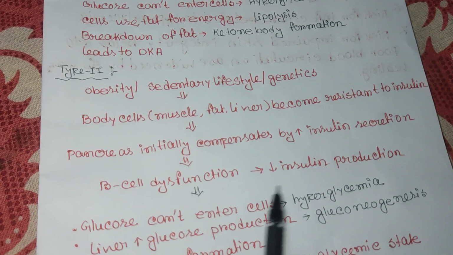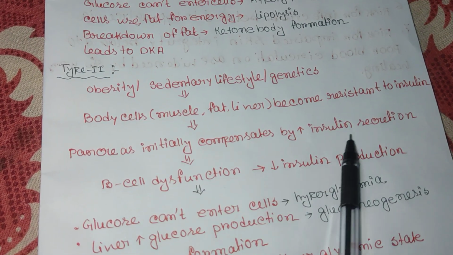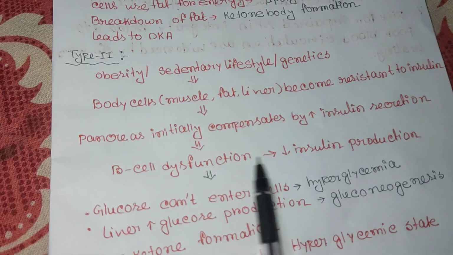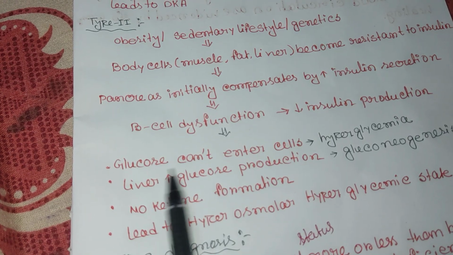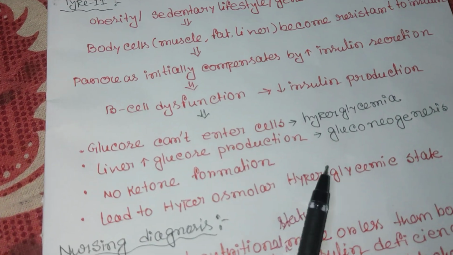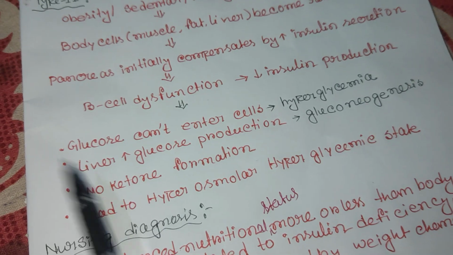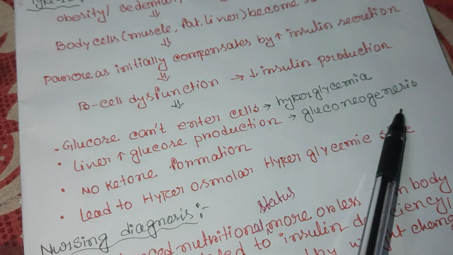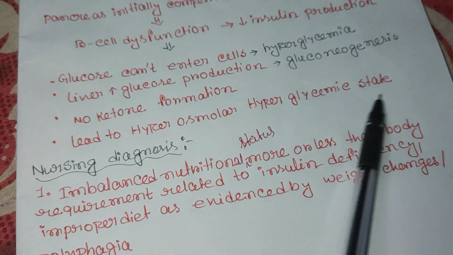Okay, so by compensation the insulin secretion is increased, but then beta cell dysfunction occurs and insulin production decreases. Same as type 1, glucose cannot enter the cells effectively. This is called hyperglycemia. When the blood glucose level increases in our blood, the liver also increases the blood glucose level. In the liver, glucose production also increases. This is called gluconeogenesis, and no ketone body formation is present here, and it leads to the hyperosmolar hyperglycemic state.